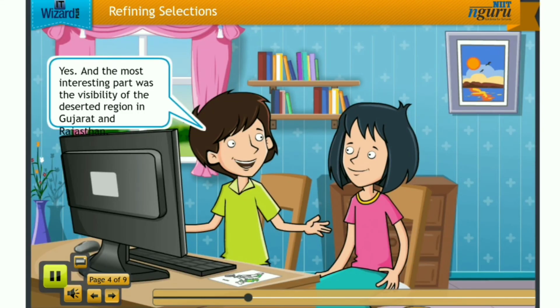Yes, and the most interesting part was the visibility of the deserted region in Gujarat and Rajasthan.